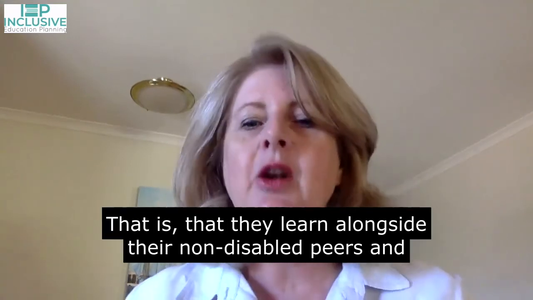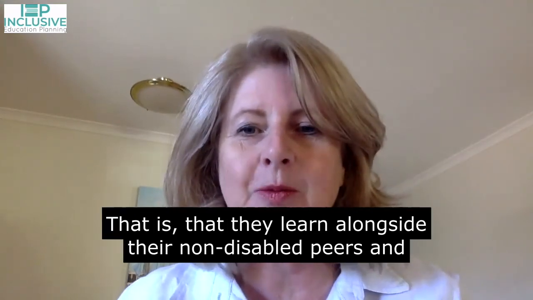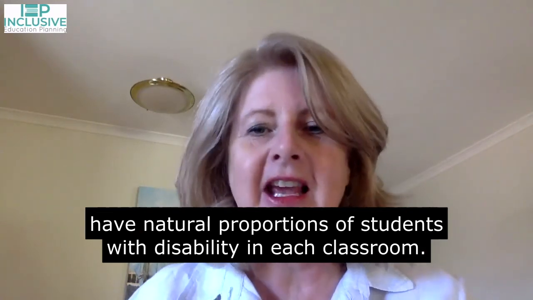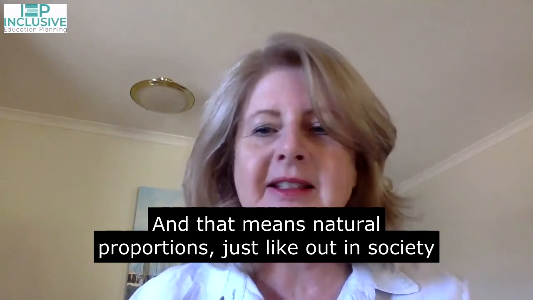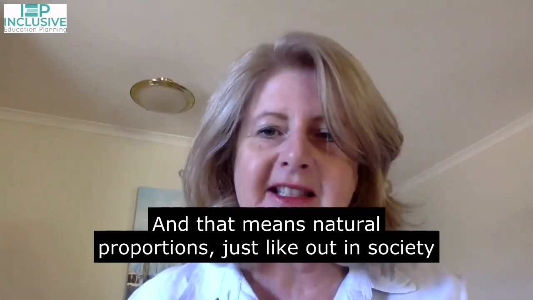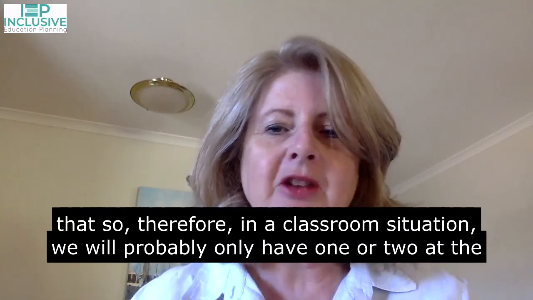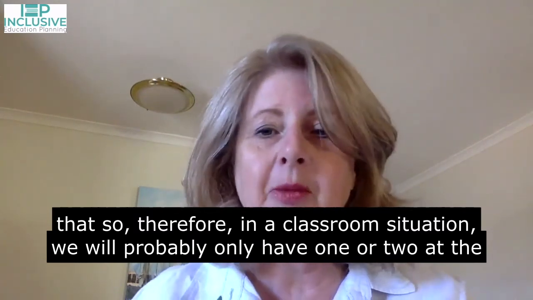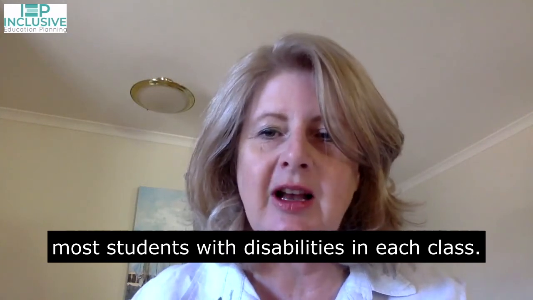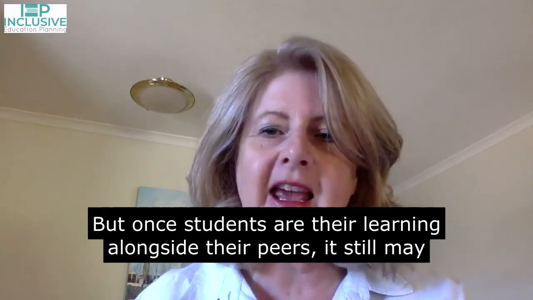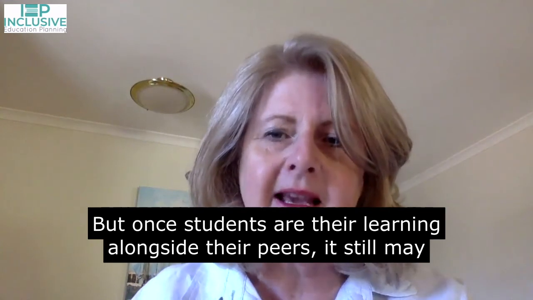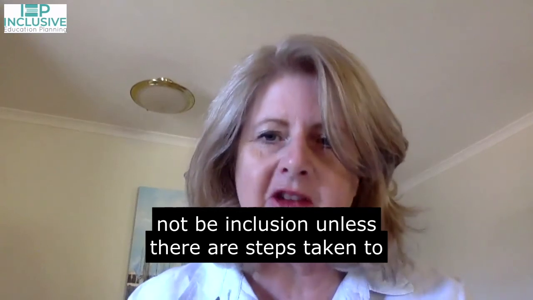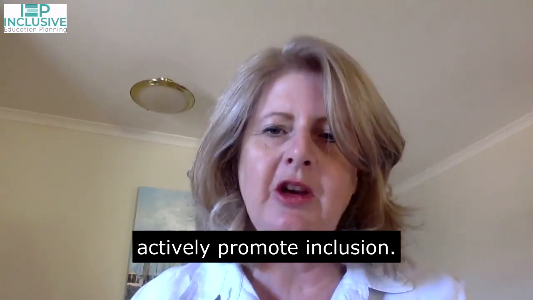That is, that they learn alongside their non-disabled peers and have natural proportions of students with a disability in each classroom. And that means natural proportions, just like out in society, so therefore in a classroom situation, we will probably only have one or two at the most students with disabilities in each class. But once those students are there learning alongside their peers, it still may not be inclusion unless there are steps taken to actively promote inclusion.